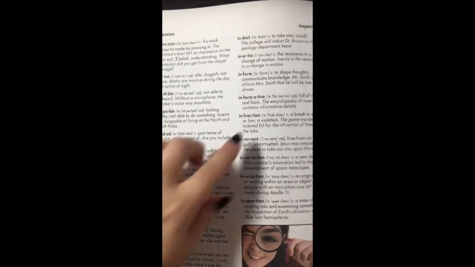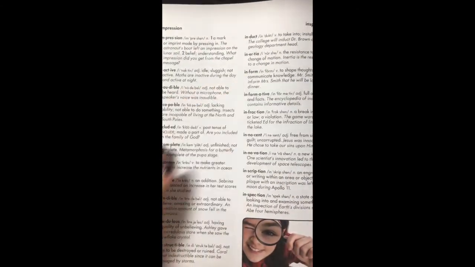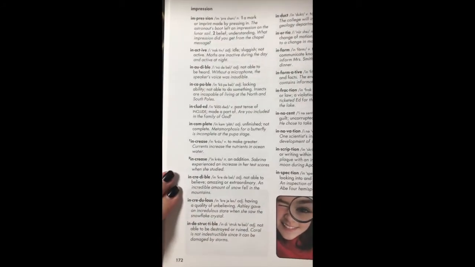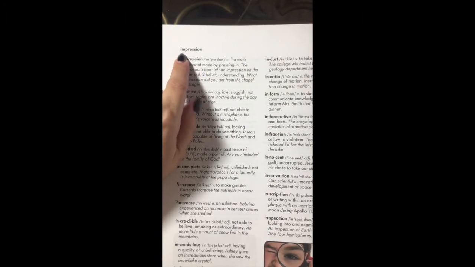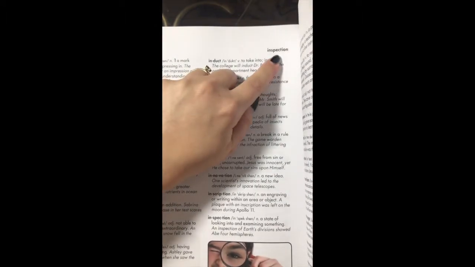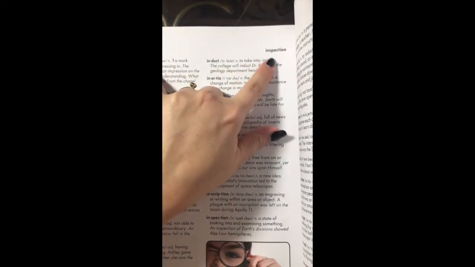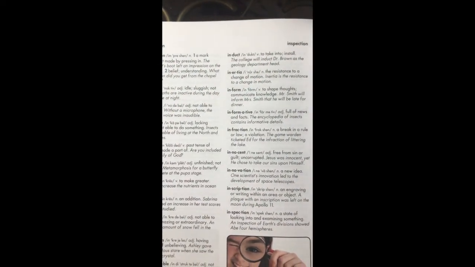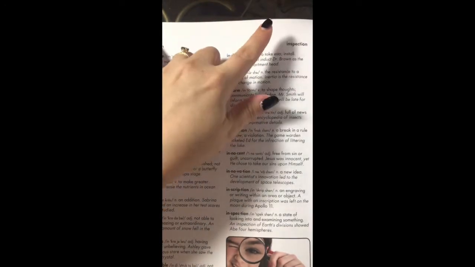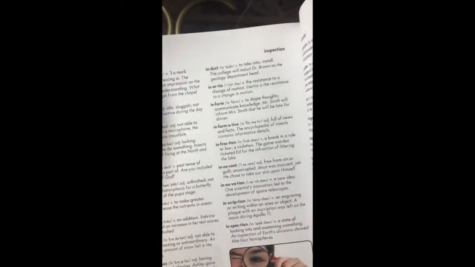So here we have the word inform, and we found it on page 172. And the reason I was able to find it easy is because on the top of the page I have 2 guide words. So as you can see, we have the word impression and the word inspection. This helped me to know that my INF word, inform, was on this page. So your guide words are these 2 words on the top. So because it asks you for the guide words for inform, you're going to write those 2 words here.